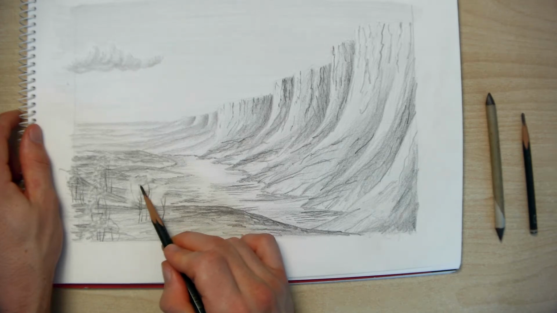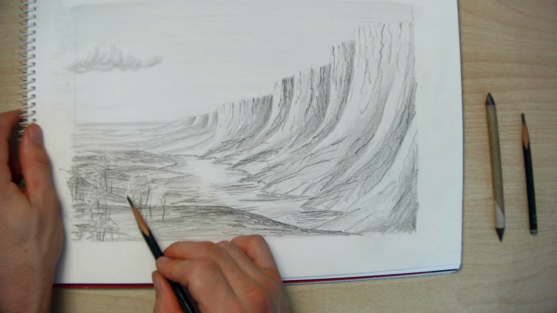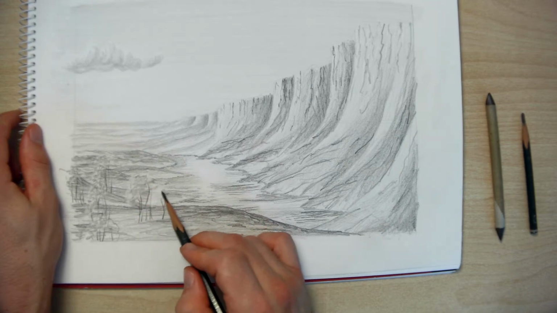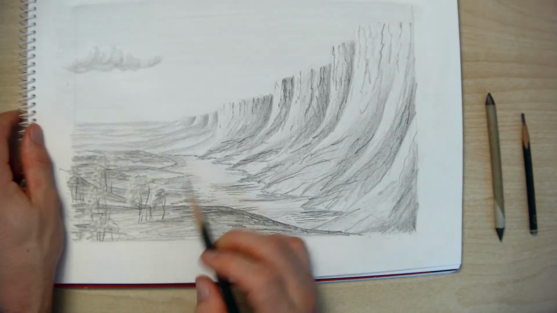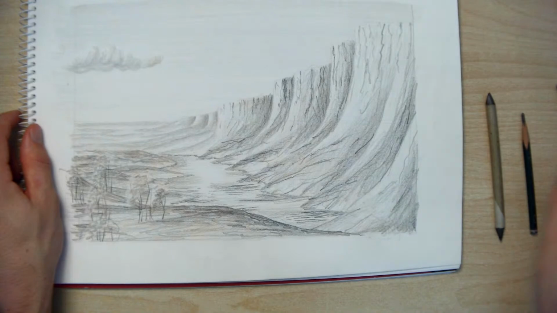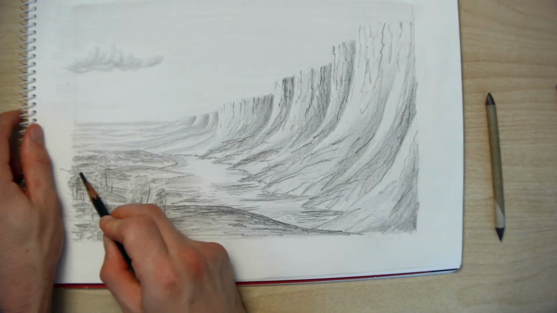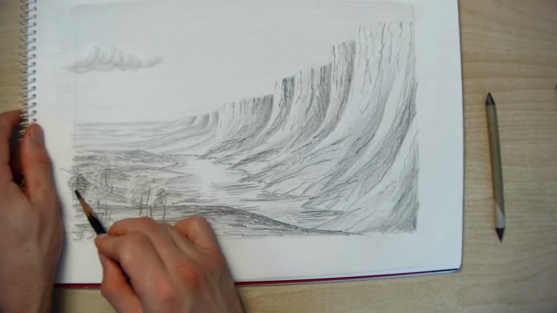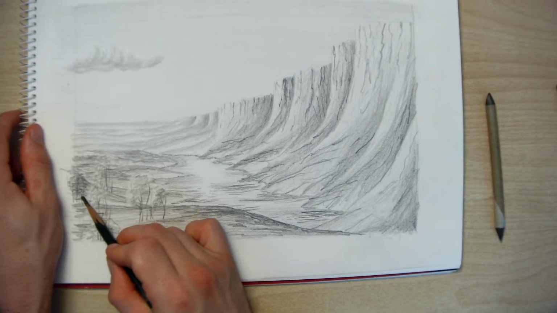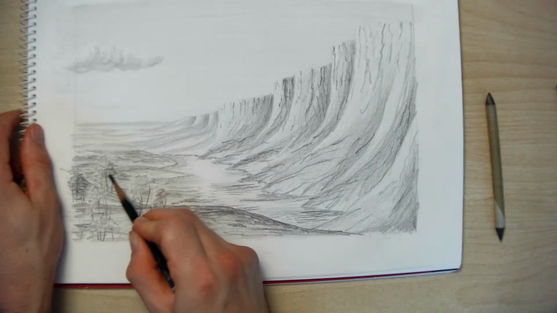Maybe right here I leave a light separation right there between the midground and the foreground. Okay, and then I'll switch to the 3B pencil to create the shadow areas of those bushes.